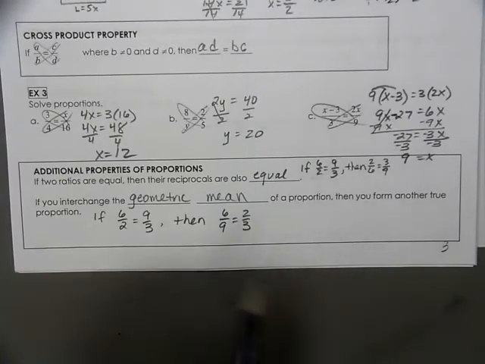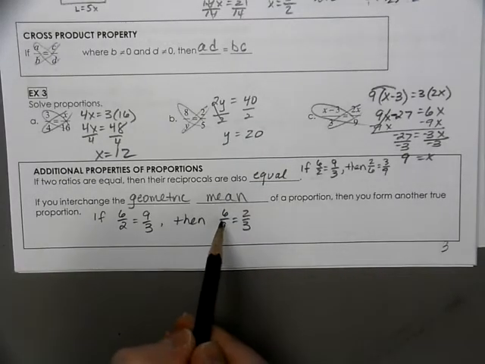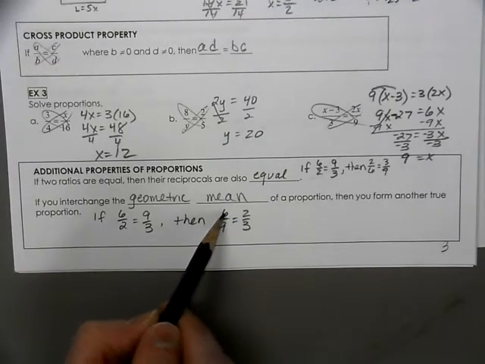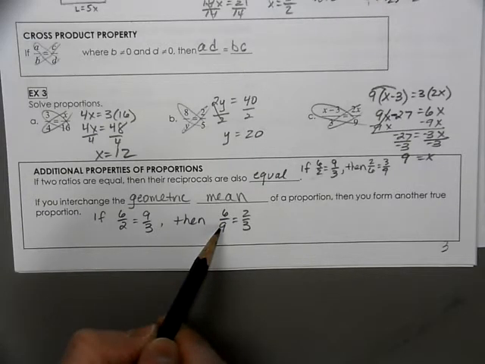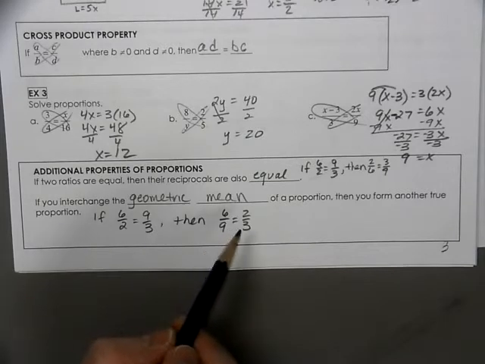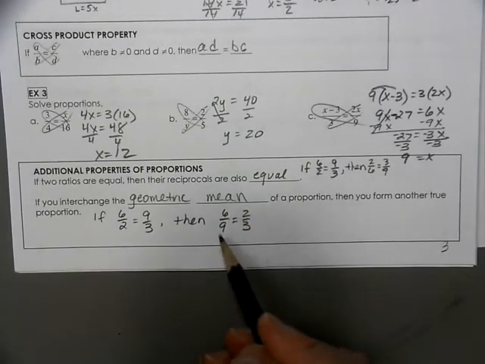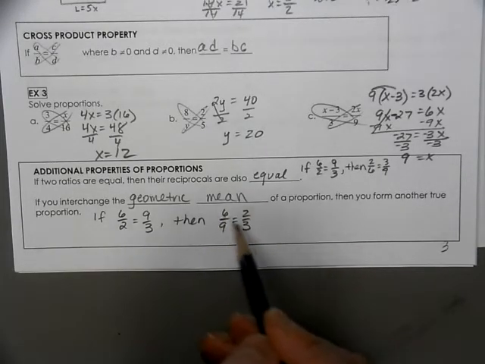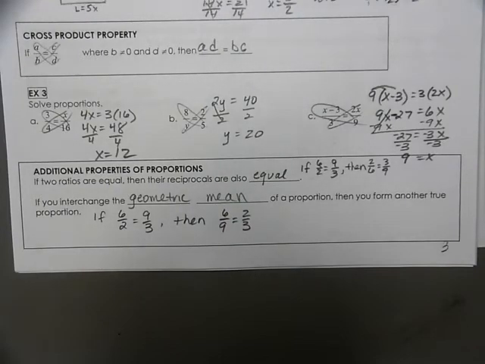Let's see if it follows our same rules. This reduces down. 3 goes in here 2 times. 3 goes into there 3 times. So 2 over 3 equals 2 over 3. Well, that's true. Cross multiplying, 18 equals 18. That's completely true. So you see that it's still equivalent to each other.